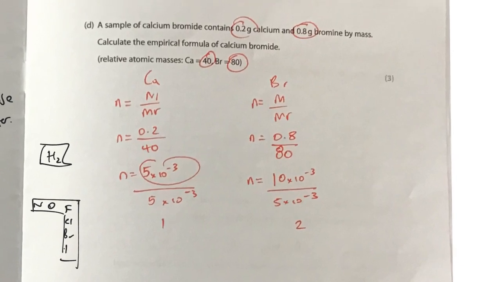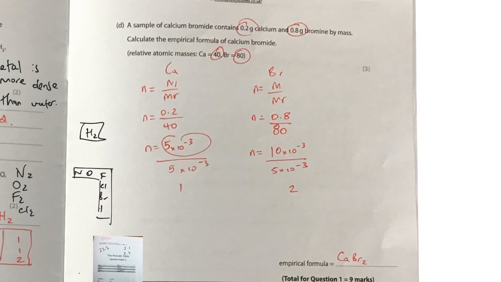Now we've got an empirical formula one here. And we're looking for information. So first thing I've done is that I've put a column and I've got Ca and I've got Br. And I then need to work out the number of moles for each one. n equals moles, and our equation is m over Mr. My m is from the question. Okay, so for bromine it's 0.8 and for calcium it's 0.2. And then I've got my Mr here.